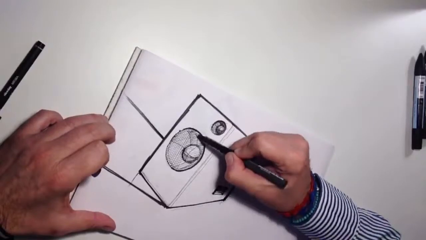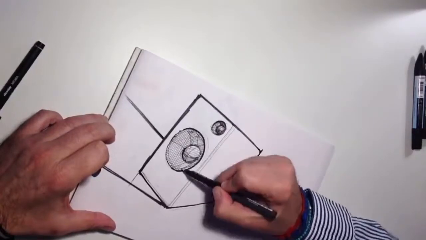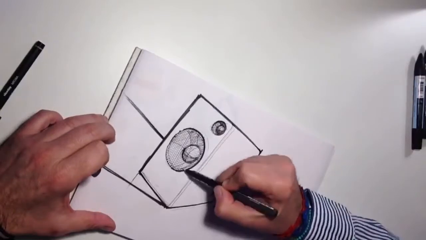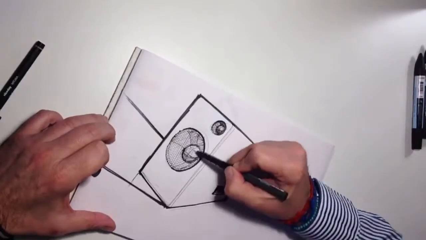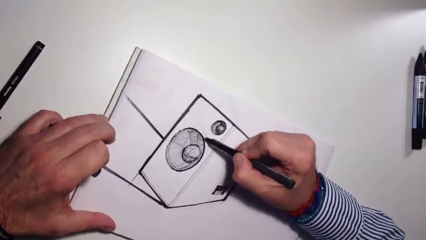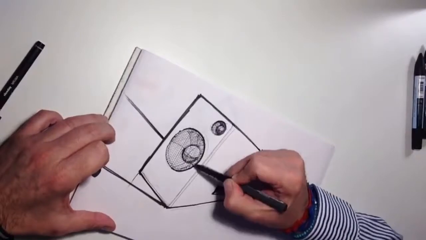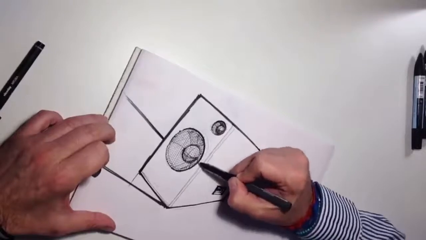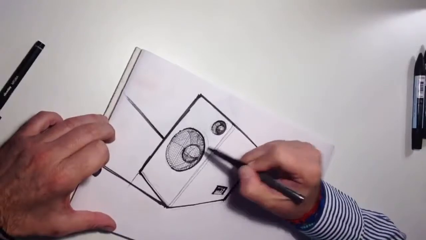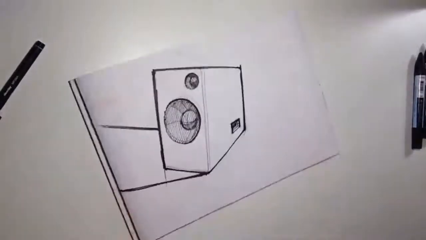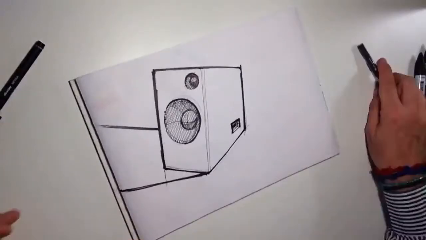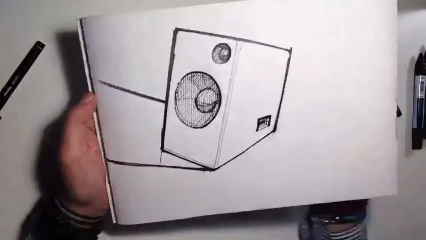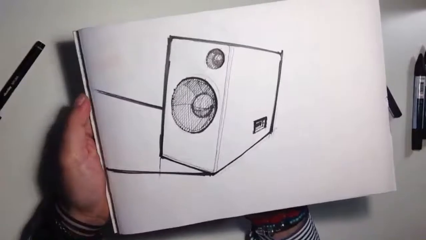If a line comes out a little bit strange, we can always try to redo it. But as long as we keep the discipline, with a little bit of patience, it's going to be fine. You see? Now we really have a three-dimensional effect.